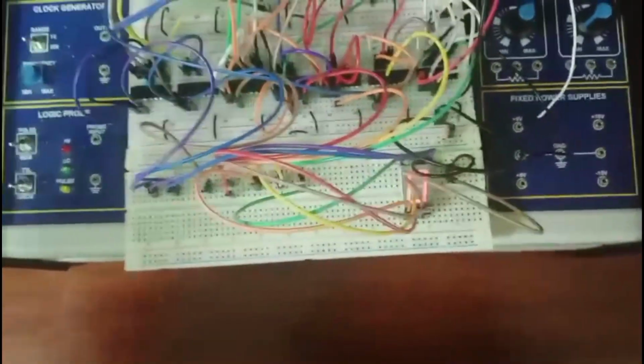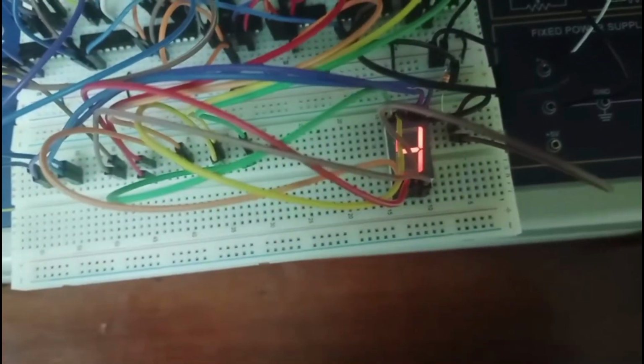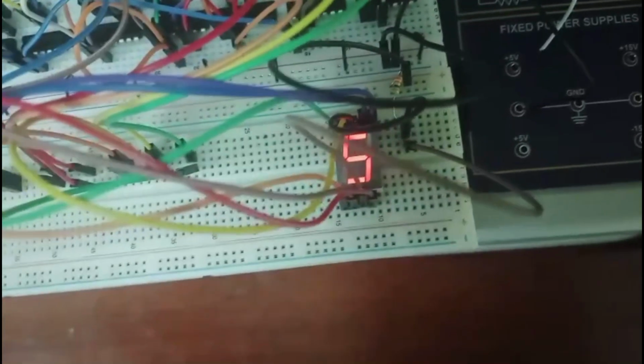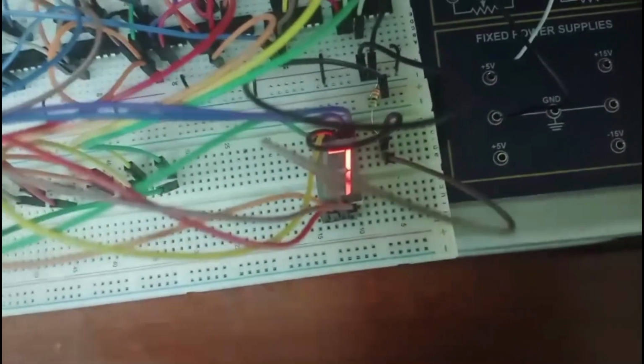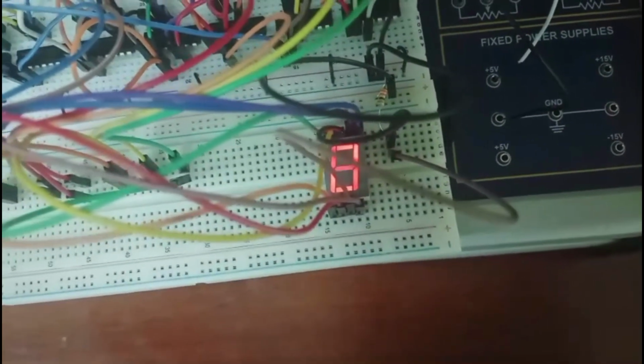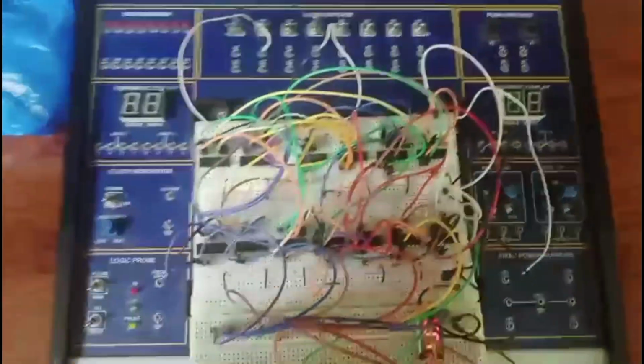We are currently at 0 input, so it reads as 0. I'm going to change it to 1, and now 4, and now 5, 6, 7, 8, and finally 9. That concludes my BCD to 7-segment display.